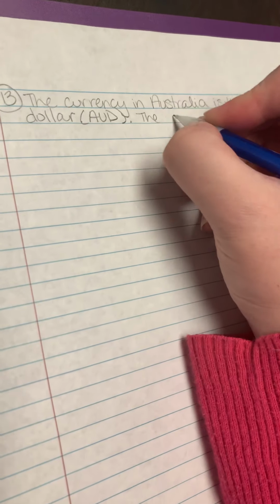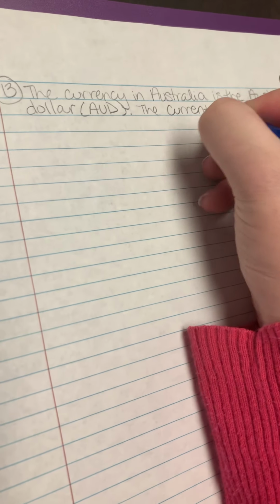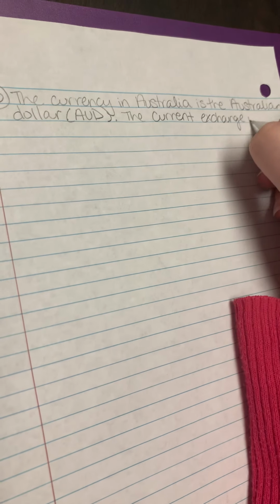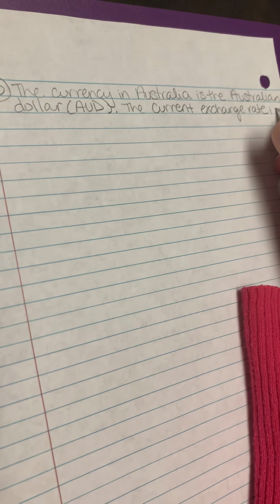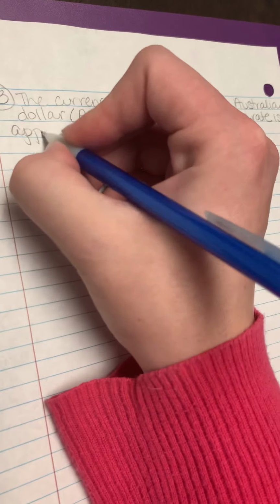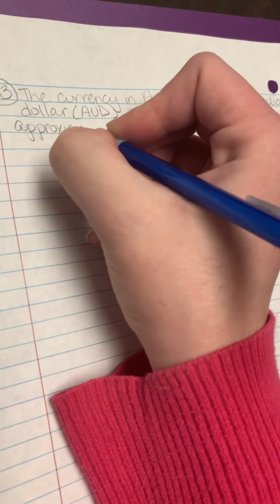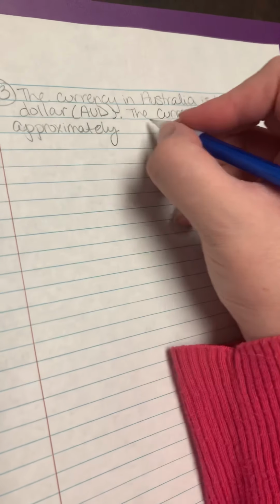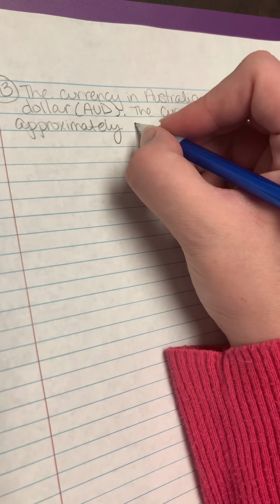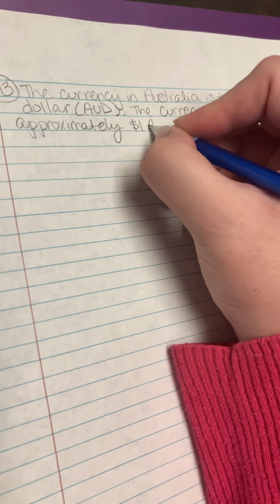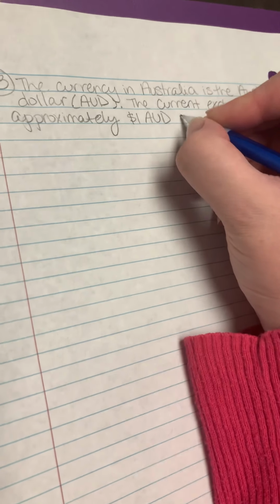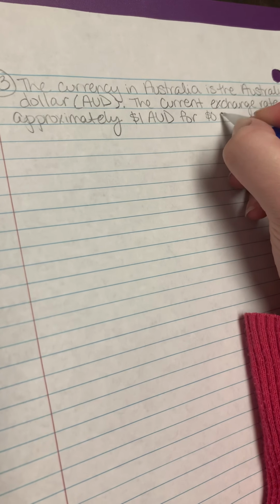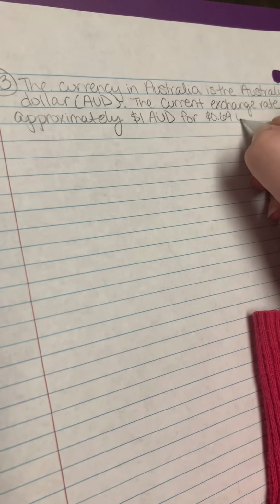The current exchange rate is approximately $1 Australian dollar for 69 cents of a US dollar.